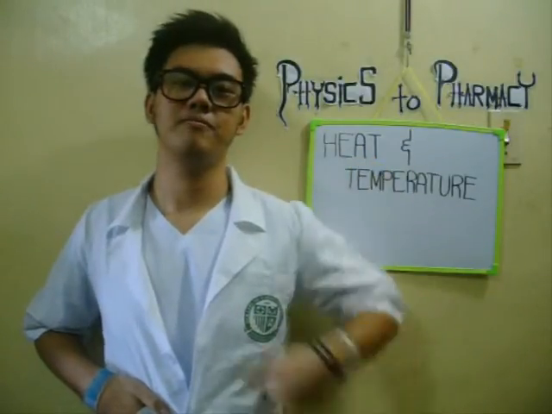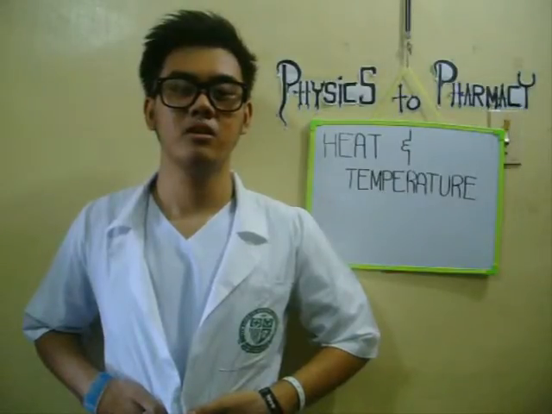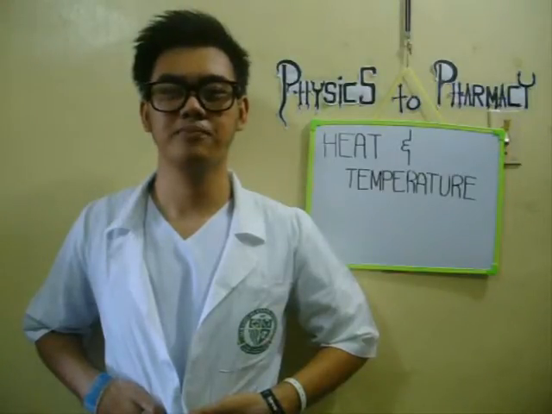Heat. It is the internal energy that is transferred from one object to another as a result of difference in temperature between two objects. The unit for heat is joules. A more common unit is the calorie.